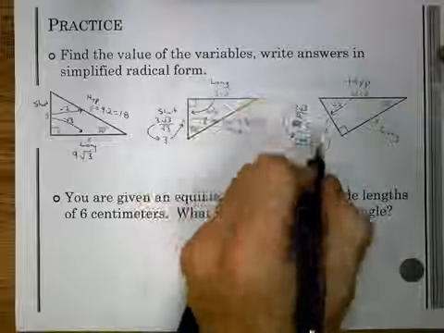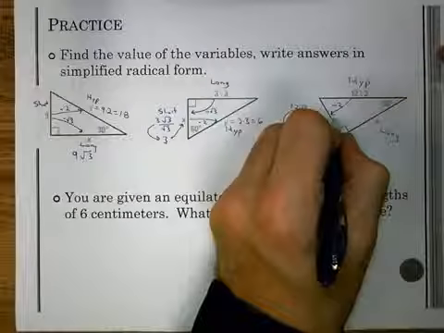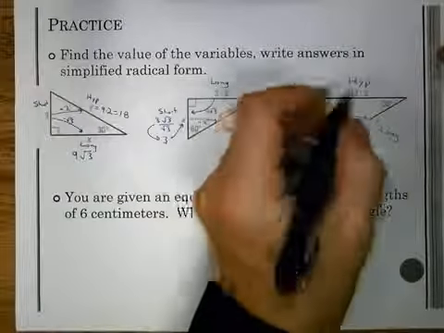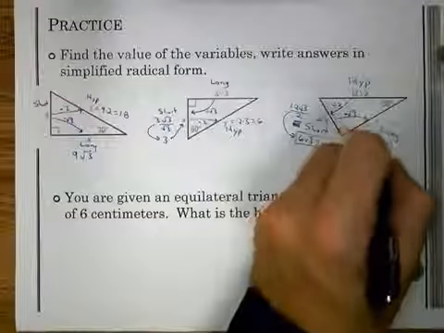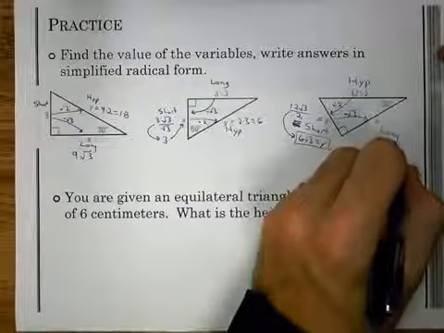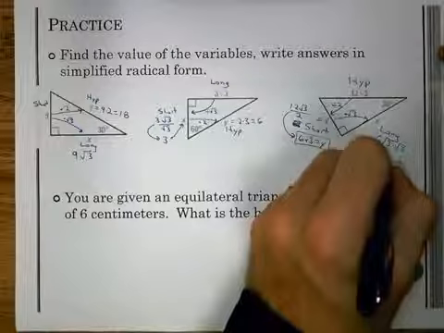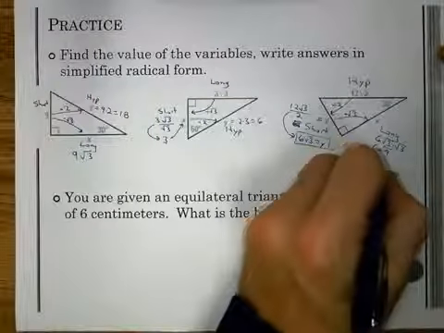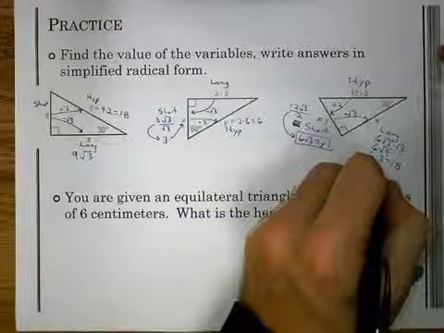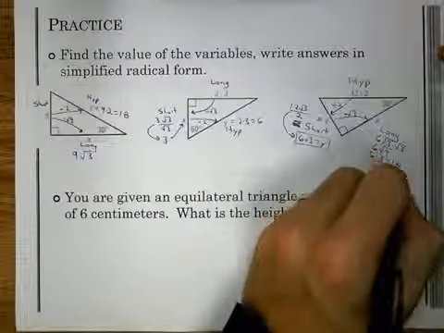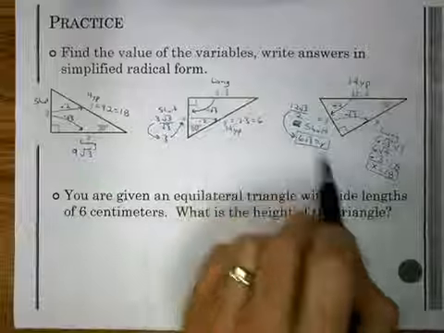Once I have that, I'm going to go from shorter leg to longer leg, and the way we do that is to multiply by root 3. So I'm going to take 6 root 3 times root 3. That gives me 6 times the square root of 9, or 6 times 3, which is 18. So shorter leg is 6 root 3, longer leg is 18.